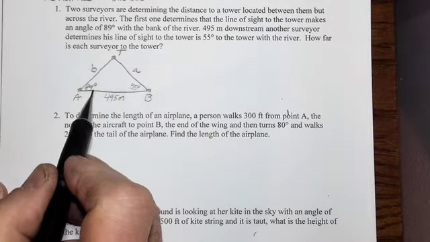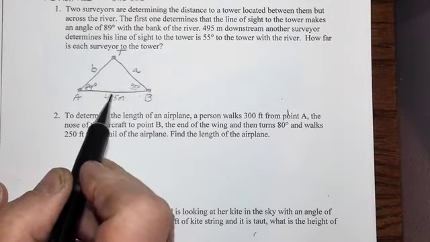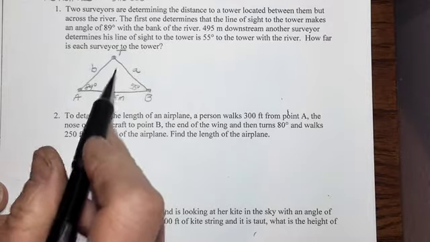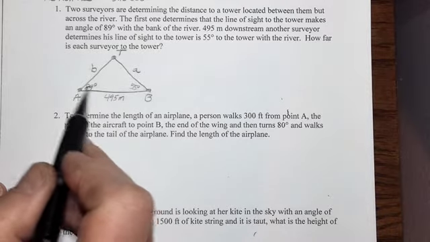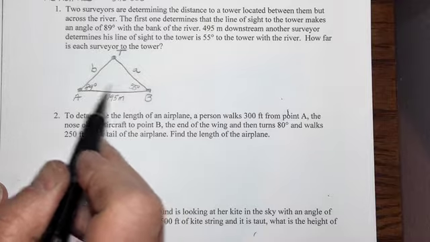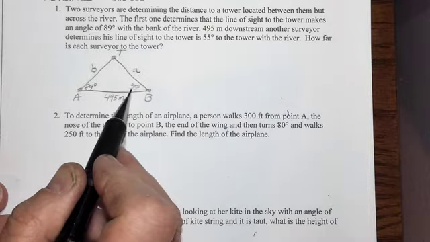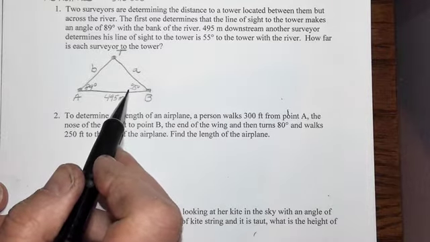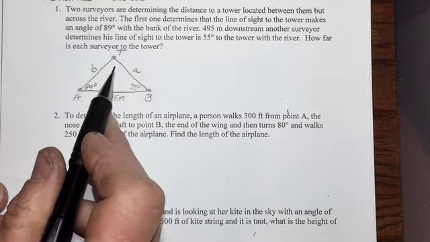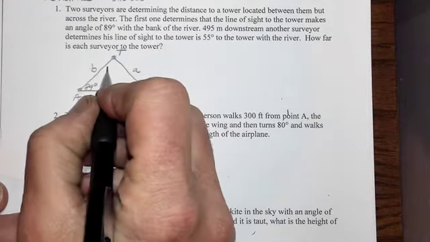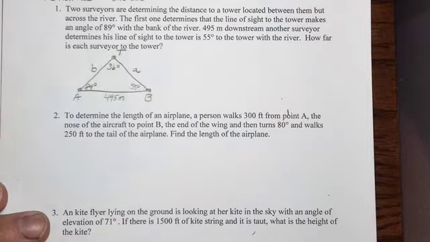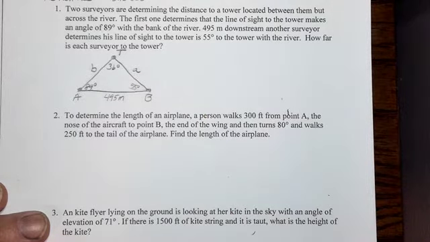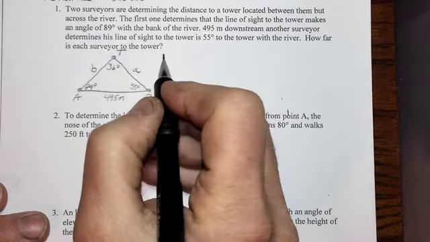Now you look, this is a case of angle, side, angle. On the surface, we don't know an angle and the side opposite it, but really we do, because if we add 89 plus 55, that's 144 degrees. Subtract that from 180, and this ends up being 36 degrees. And so we can use the law of sines to find that. We're going to use it twice.